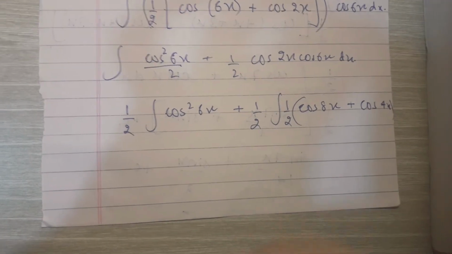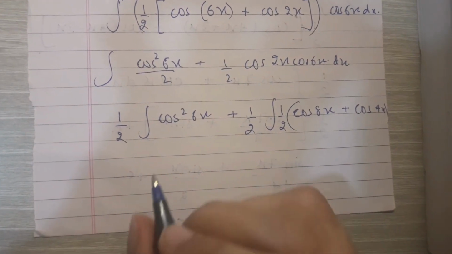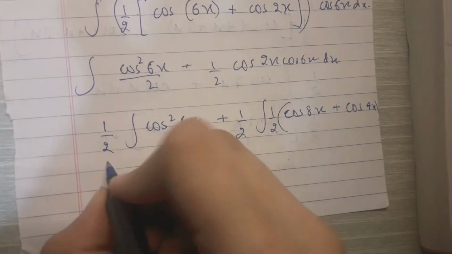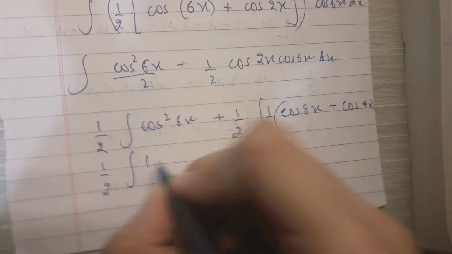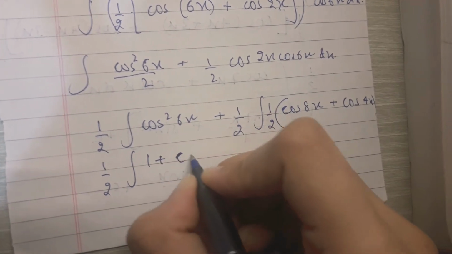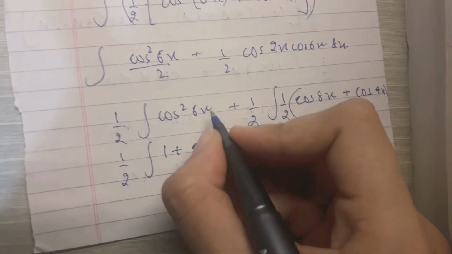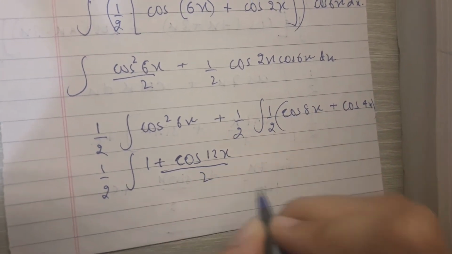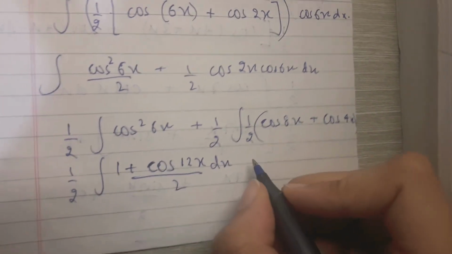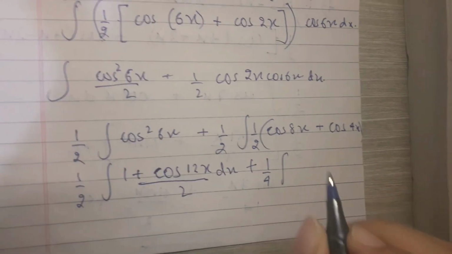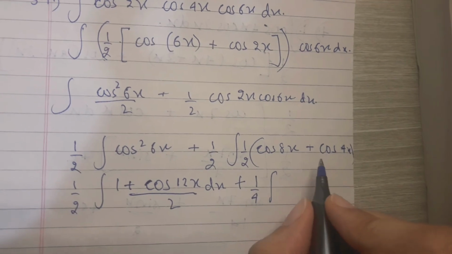Now we know that we write cos square as 1 plus cos of double angle by 2. So that will become 1 by 2 integration of 1 plus cos 12x, double angle of this, upon 2 dx. Plus we can take half outside, so that becomes 1 by 4 integration of cos 8x plus cos 4x.